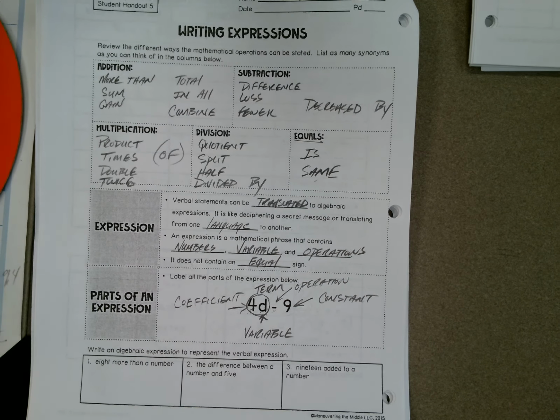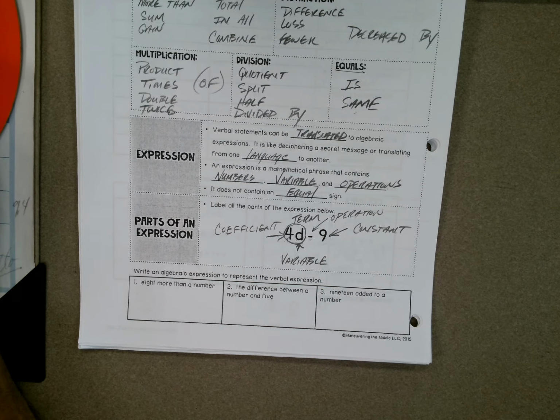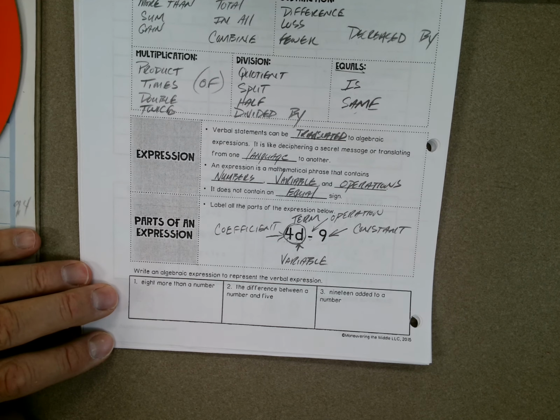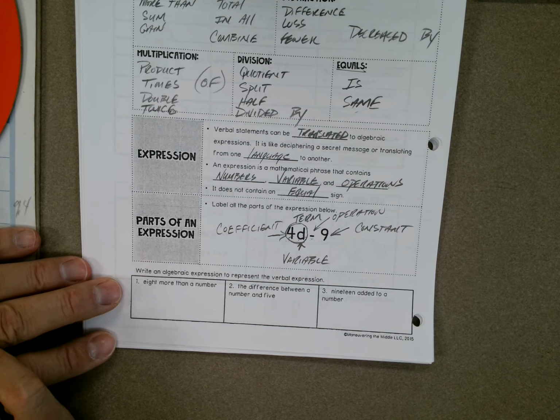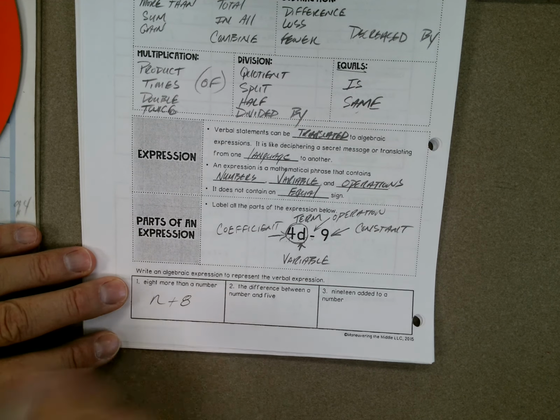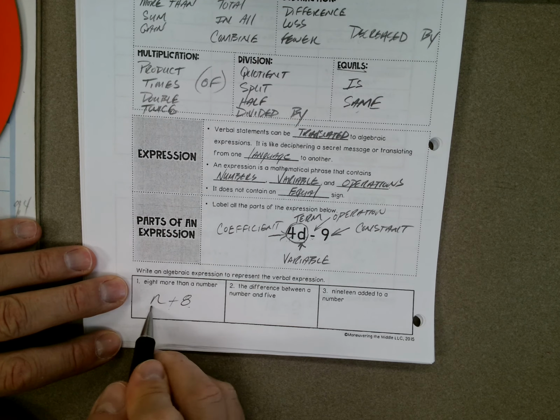So what we're going to do is write expressions. They start pretty easy, and then they can get a little bit more difficult. Okay, 8 more than a number. Now remember, addition and multiplication are commutative, but division and subtraction aren't. So really getting the idea of writing these correctly. If we're going to add 8 to a number, it didn't say what letter, so I just used n. 8 more than a number.